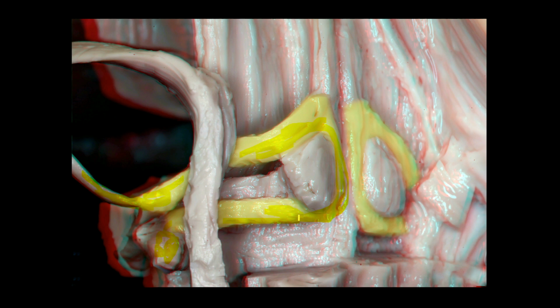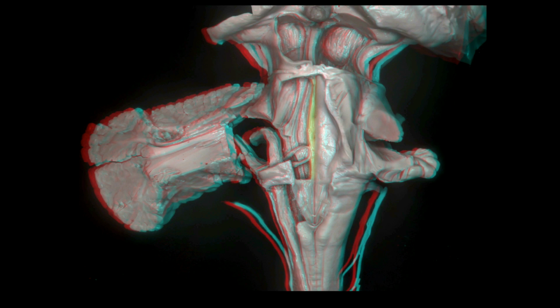The fibers are going around the abducent nucleus, and the point of the facial colliculus does not indicate the position of the facial nucleus. This is a tricky part. And let's see what is going closely to the facial colliculus: the abducent nerve and the fibers of the internal genu.